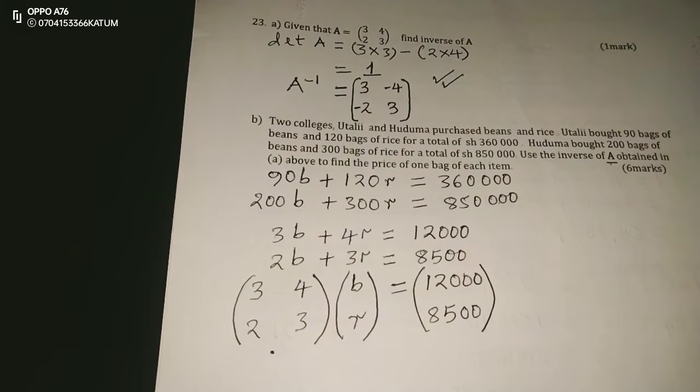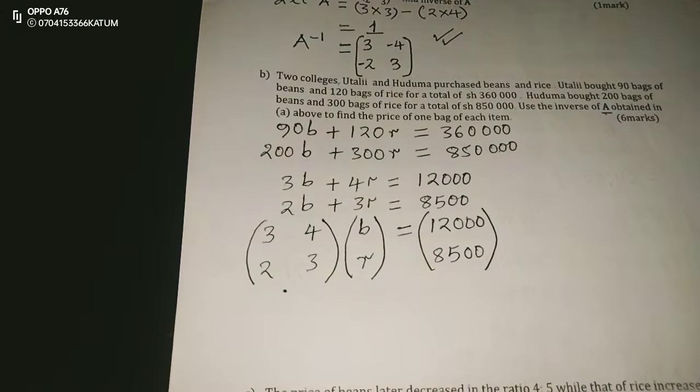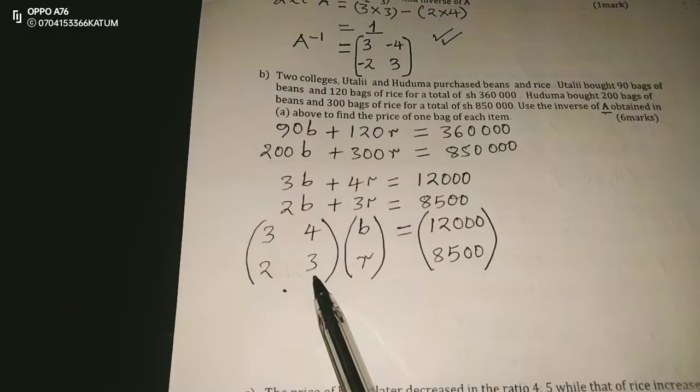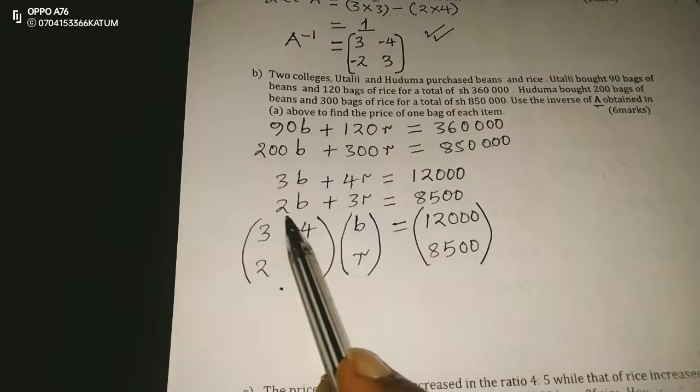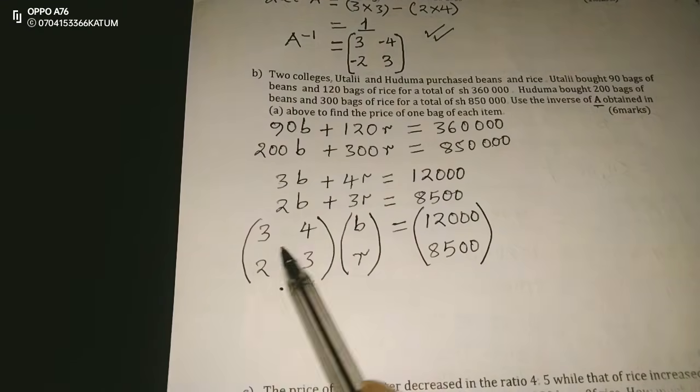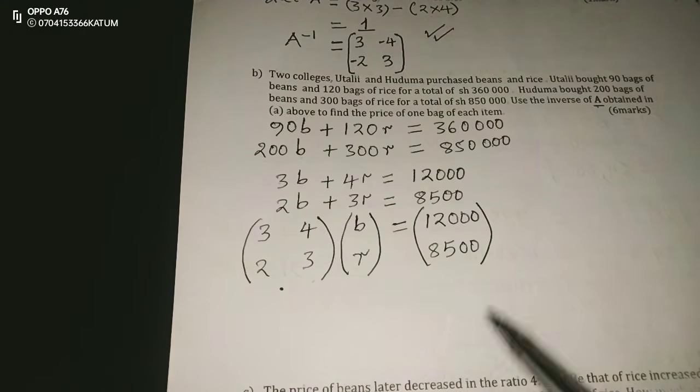For us to solve a matrix equation, there is something we should do, and that is we should multiply both sides of the matrix equation with the inverse of the coefficients matrix. So the inverse of this matrix, which we are calling the coefficients matrix, should multiply both sides of this equation.